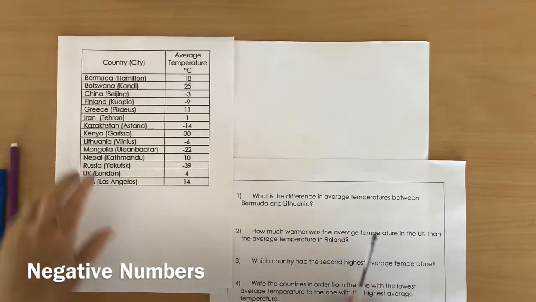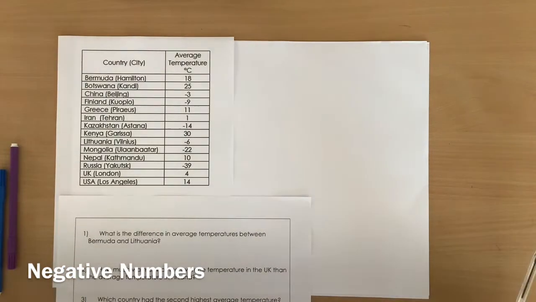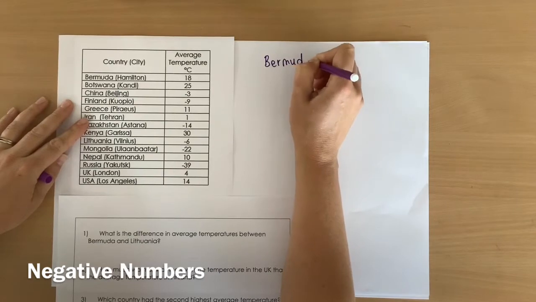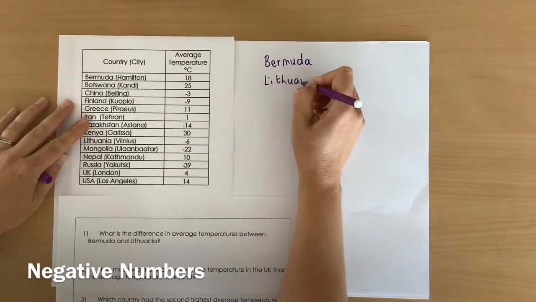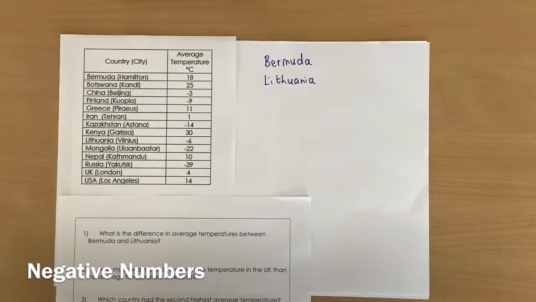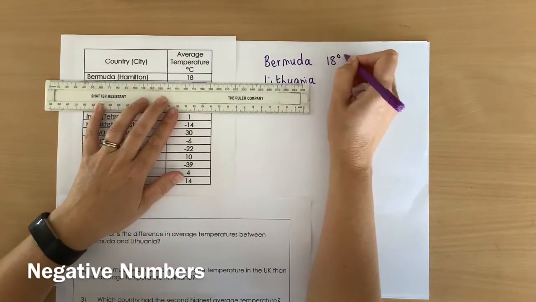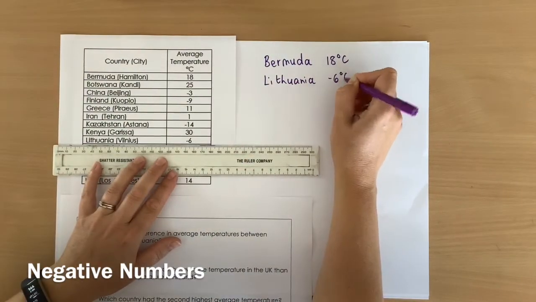So let's have a look at how we would task ourselves with answering a question. Number 1, what is the difference in average temperatures between Bermuda and Lithuania? The first thing I would do is write down. All you're doing here is retrieval. You're retrieving information from your table. Okay, so I'm going to write down the temperatures in Bermuda and Lithuania. I'm going to use a ruler to make sure I read across carefully. Bermuda, the average temperature was 18, and Lithuania, the average temperature was -6.